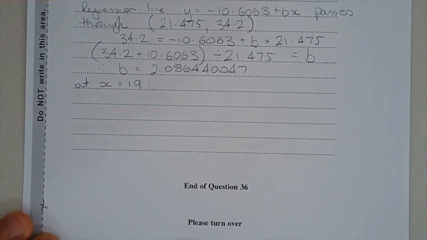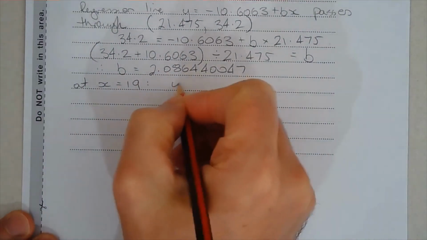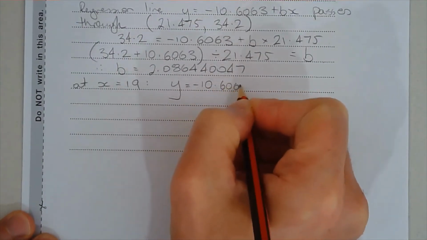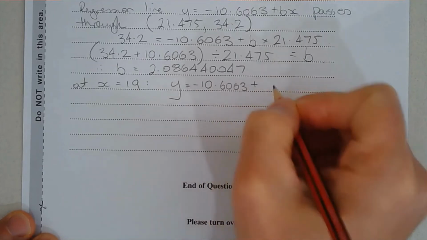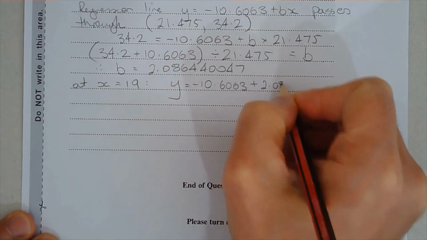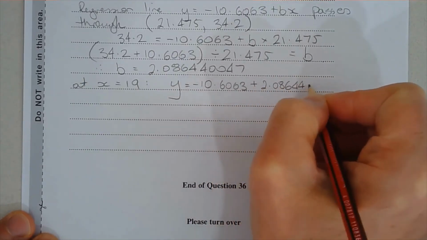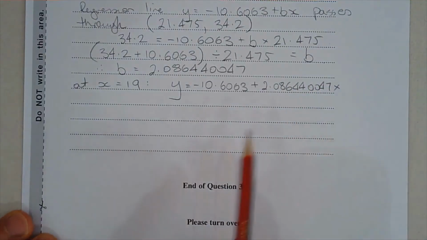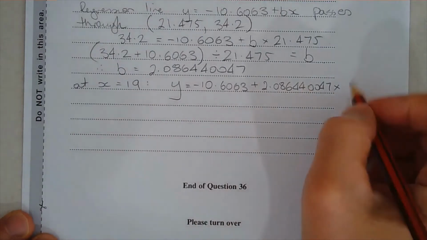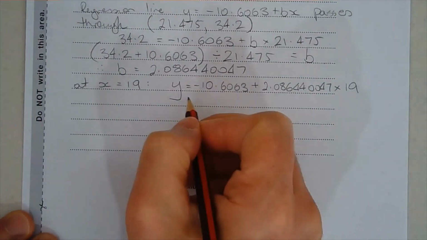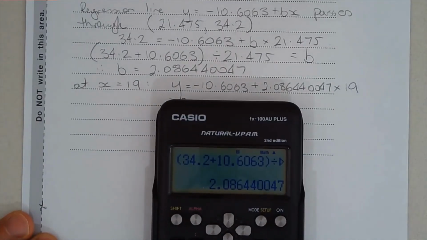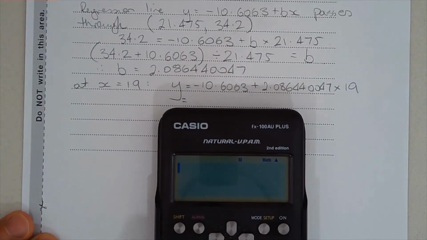So at x equals 19, we have y equal to negative 10.6063 plus 2.086440047 multiplied by x, which is 19. Working that out, we have negative 10.6063.